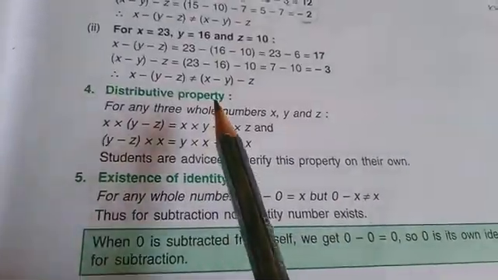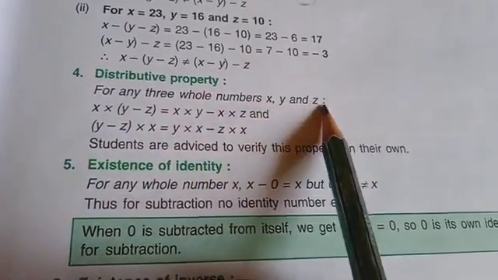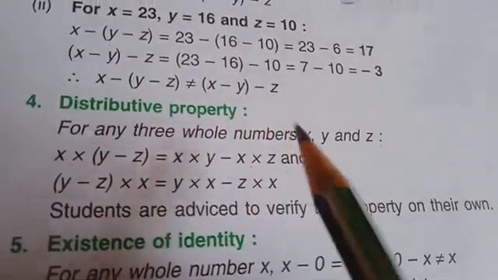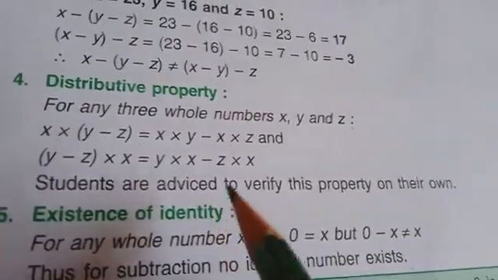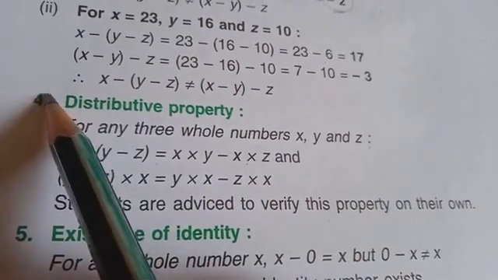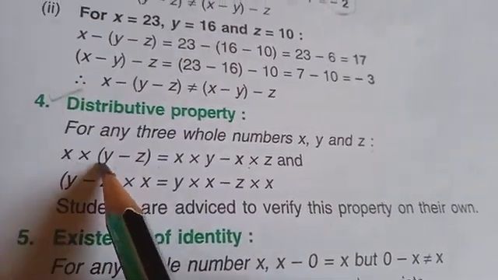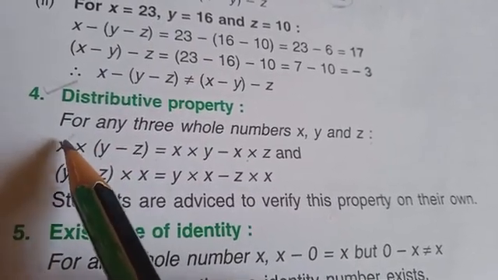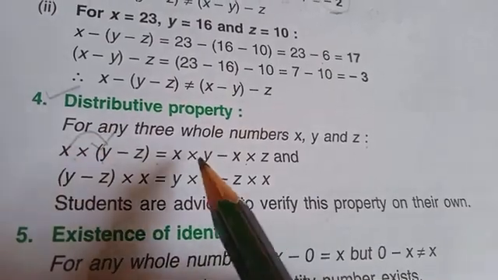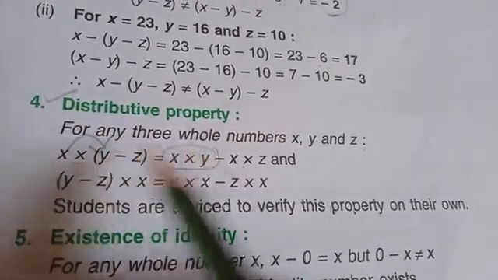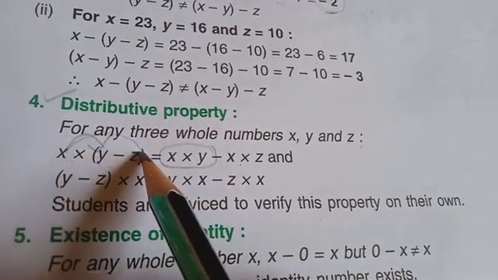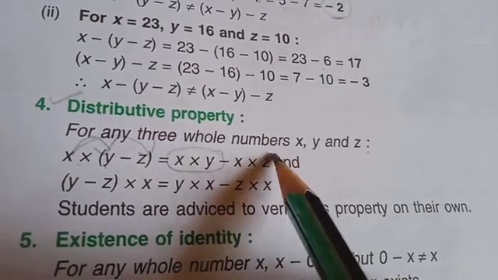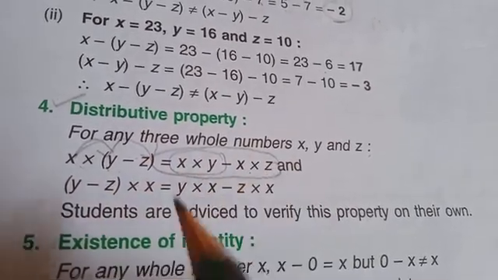Let us see the distributive property. For any three whole numbers x, y and z, x multiplied by (y minus z) is equal to, look what is done. The distributive property is a very important property. x into bracket y minus z. So we have to open this bracket. So x into y, x multiplied by y, minus again x multiplied by z. So this is called the distributive property.